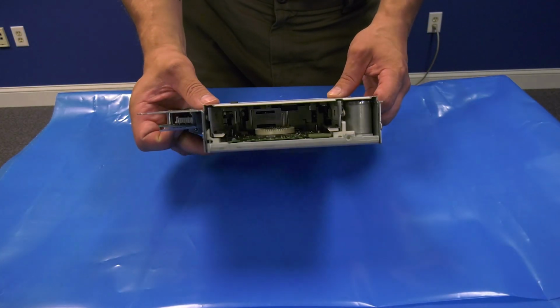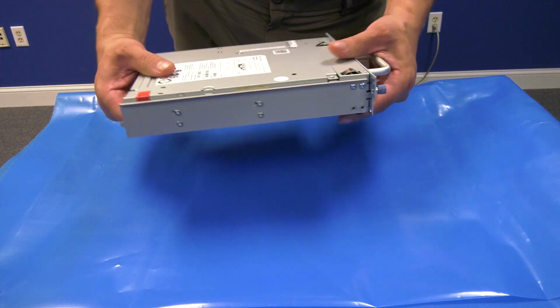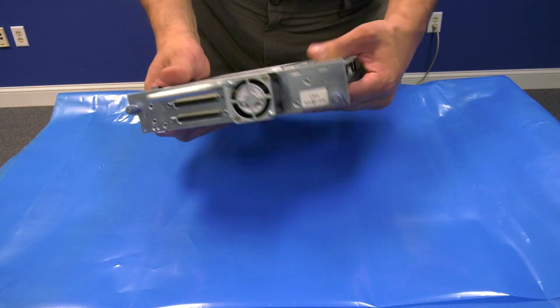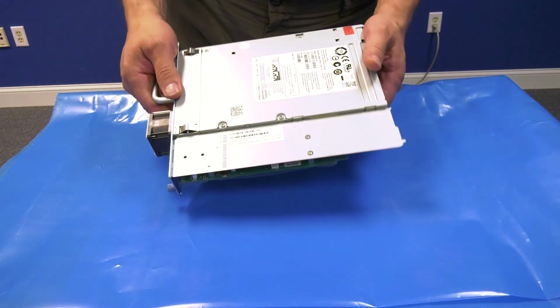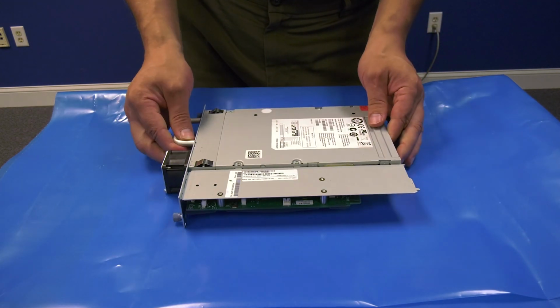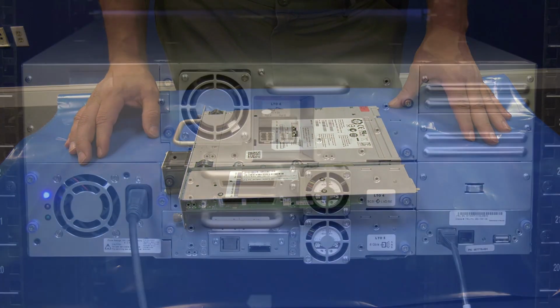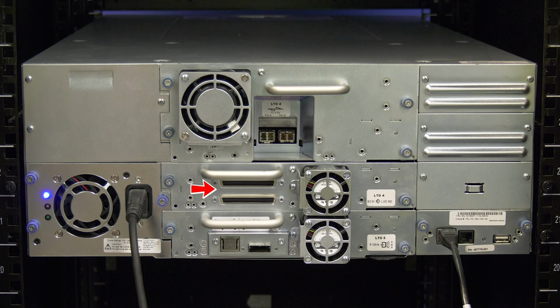Today we will be showing you how to replace a tape drive in an SL48 tape library. This procedure will apply to all drive types. This means both full-height drives and half-height drives, and all interface types, meaning SCSI, fiber channel, and SAS.